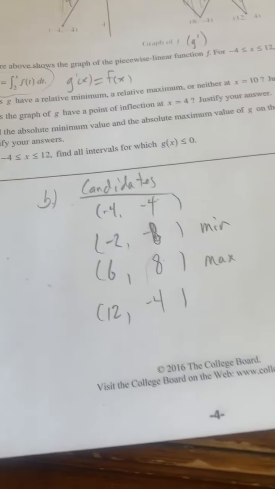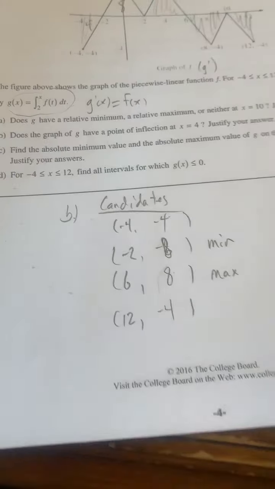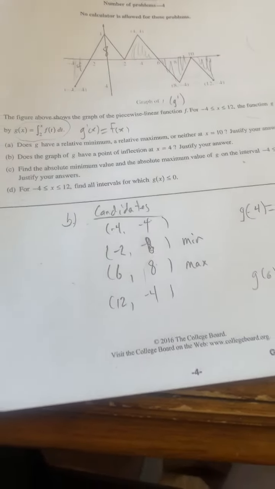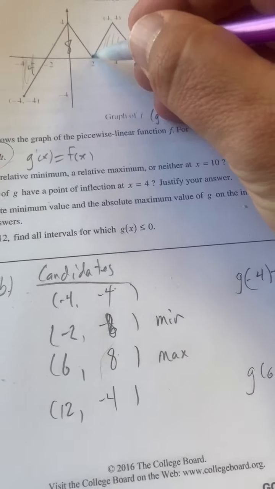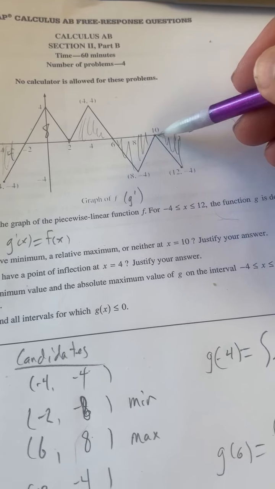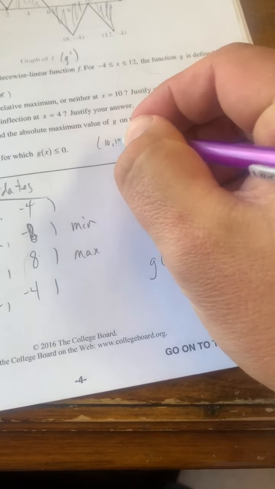Okay, then it says for negative 4 to 12, show all the places where g of x is less than or equal to 0. So we have a 0 value right here. Then we're positive, and we're coming back. So we'd be negative from 10 to 12, so definitely from 10 to 12.